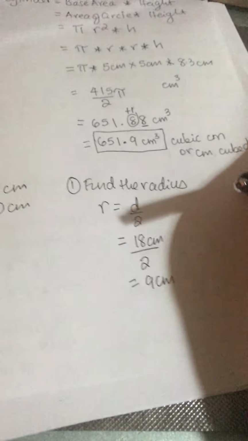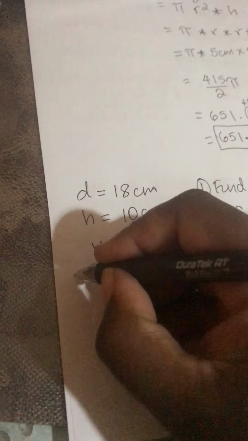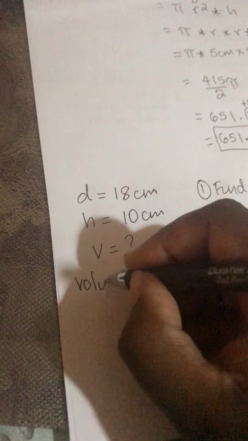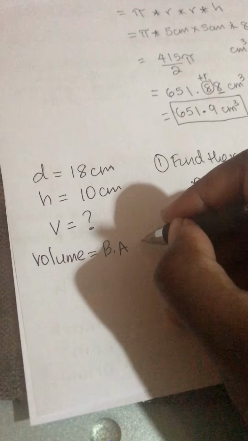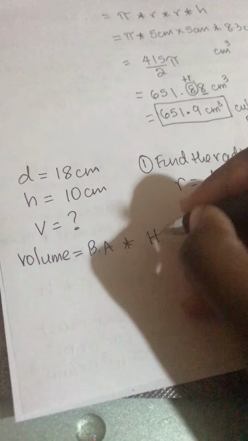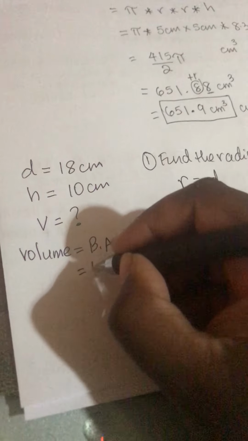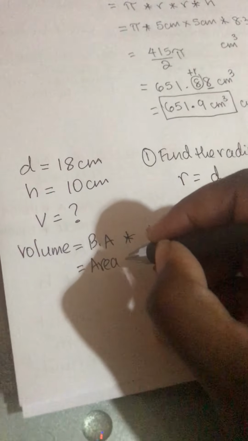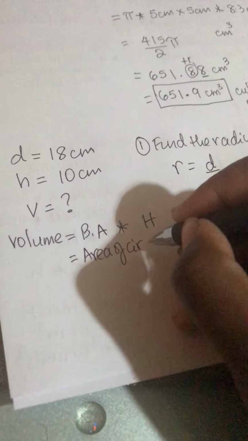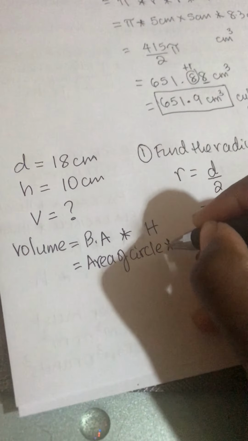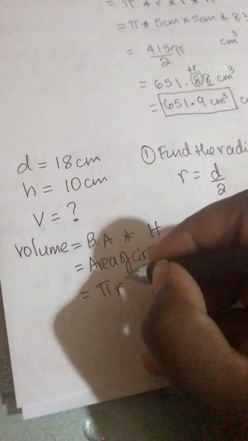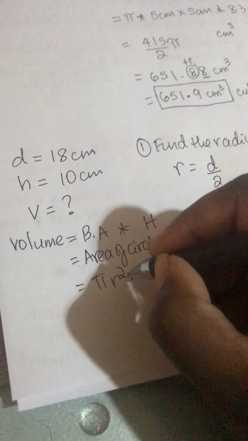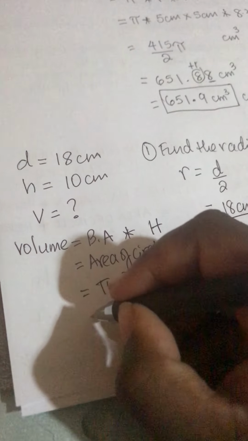Then step 2, find the volume. Let me do it over here. Volume equals base area times height. Base area is area of a circle, times height. Pi r squared times height.